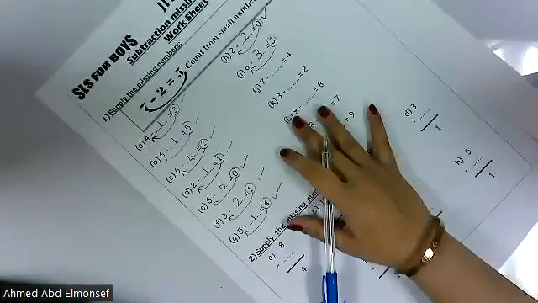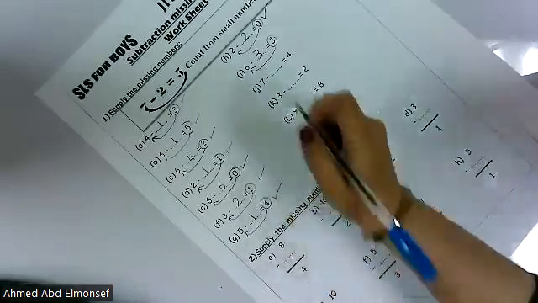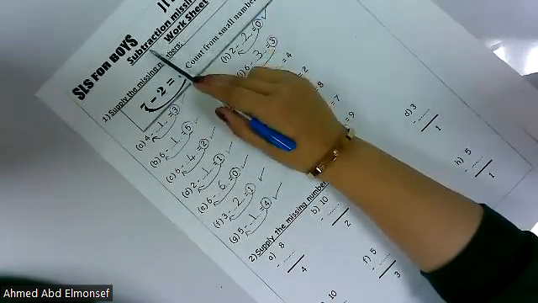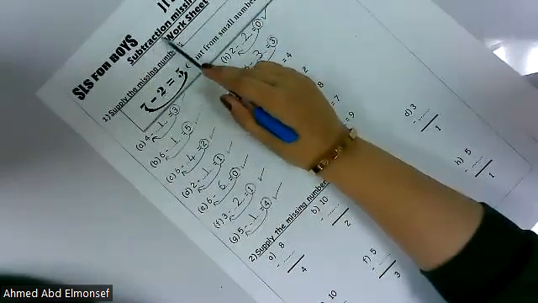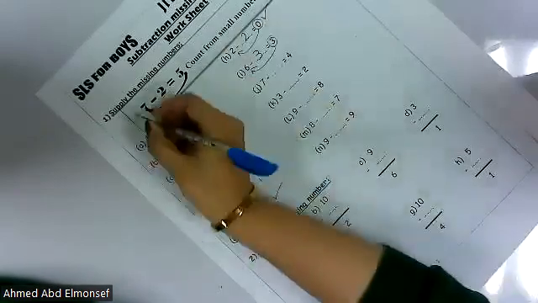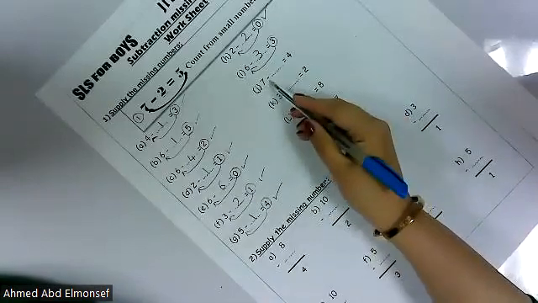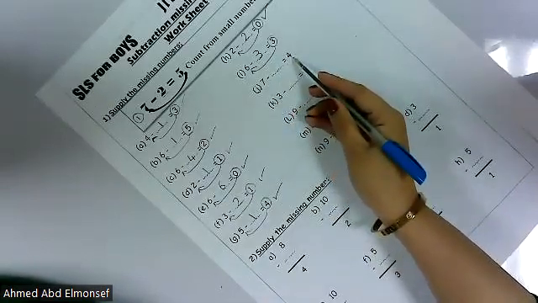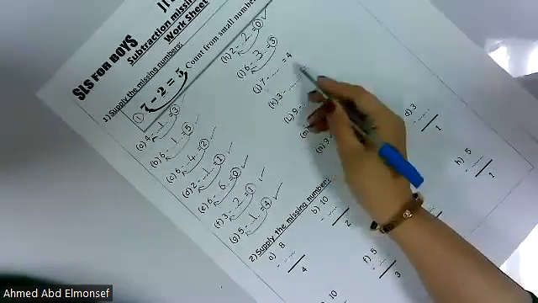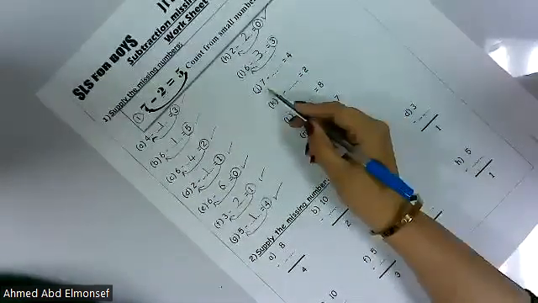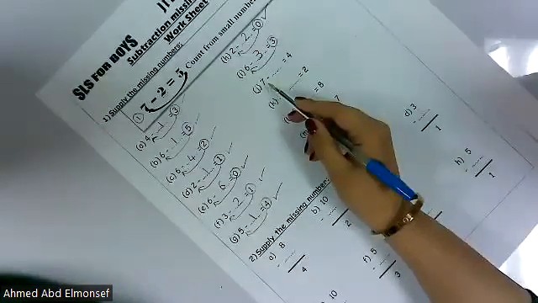Okay, again, in the missing numbers, subtraction, missing number. The first rule, if I see that number minus dots gives me another number, in this condition, I have to keep the sign as it is.